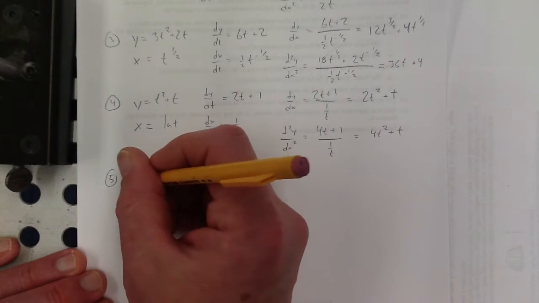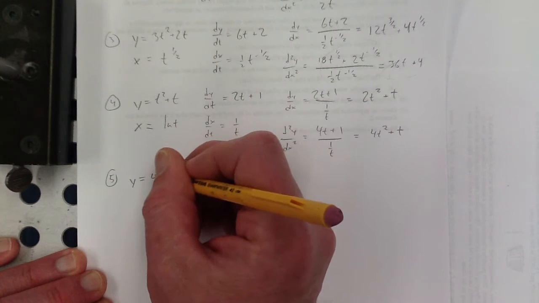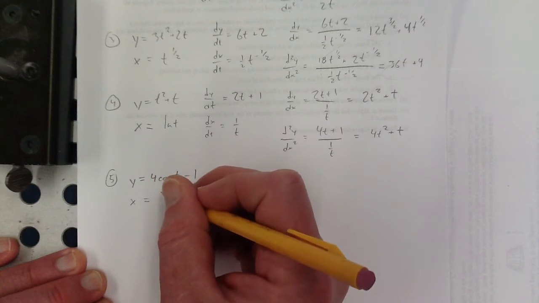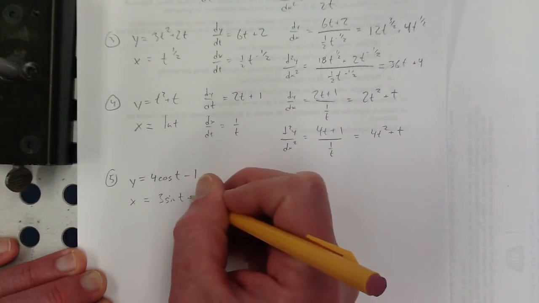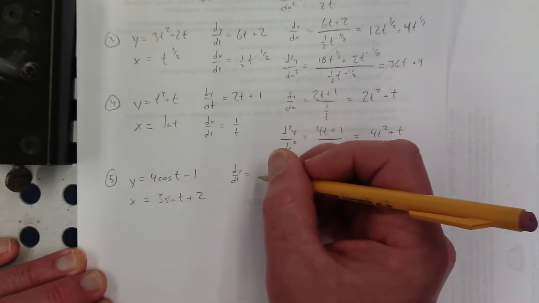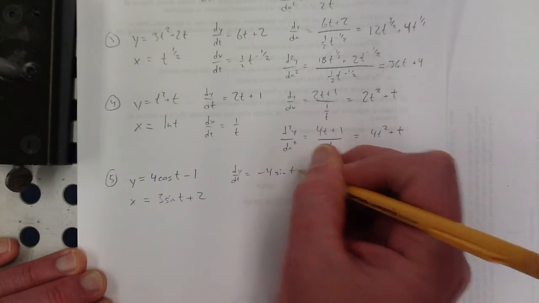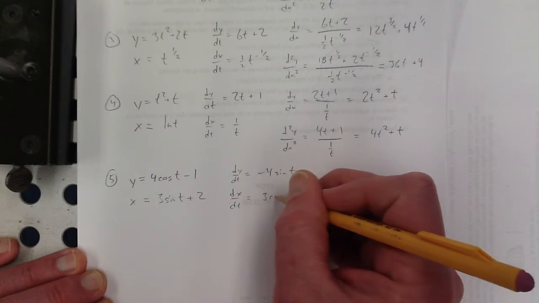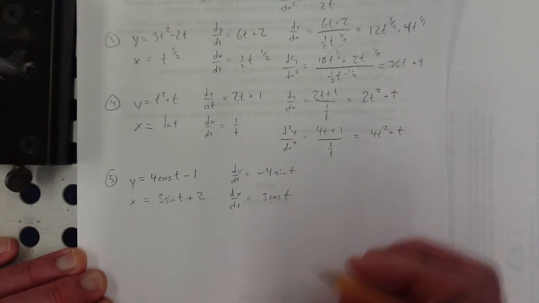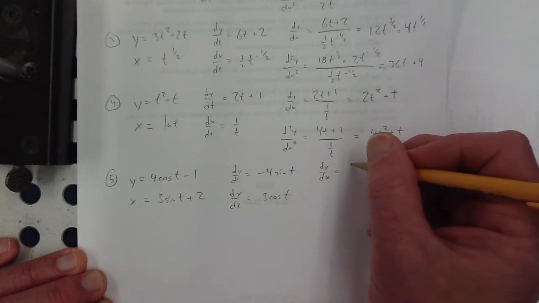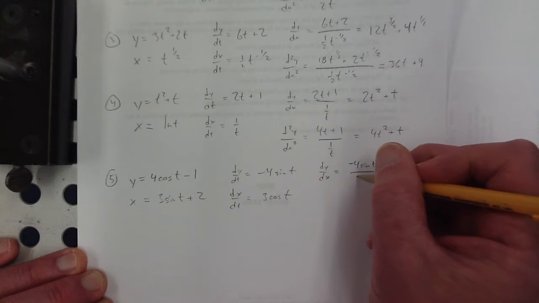All right. y equals 4 cosine t minus 1. x is 3 sine t plus 2. dy dt is going to be negative 4 sine t. dx dt is equal to 3 cosine t. So dy dx is equal to that over that. I'll write it like this first. I'm not going to skip any steps.